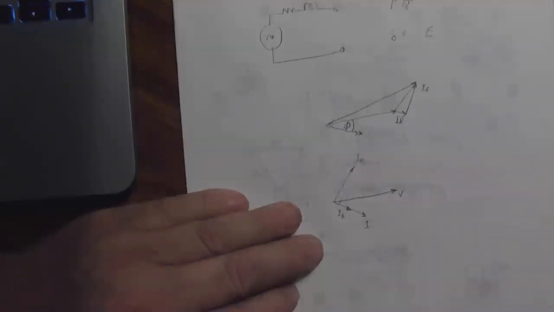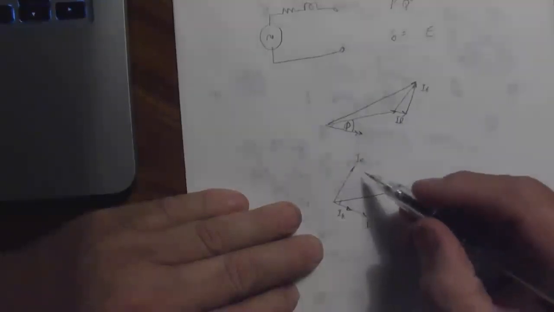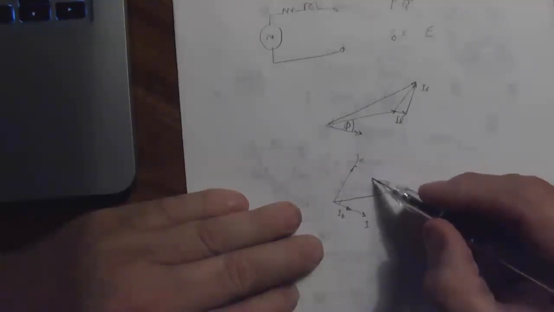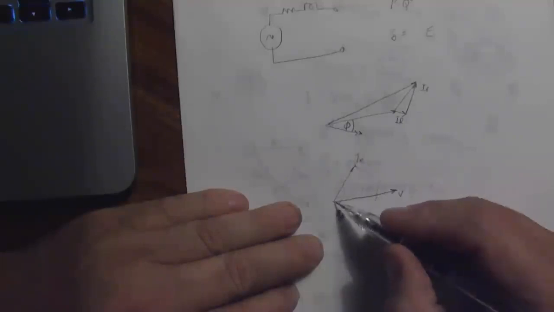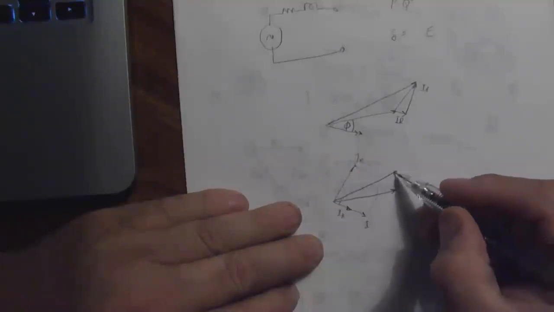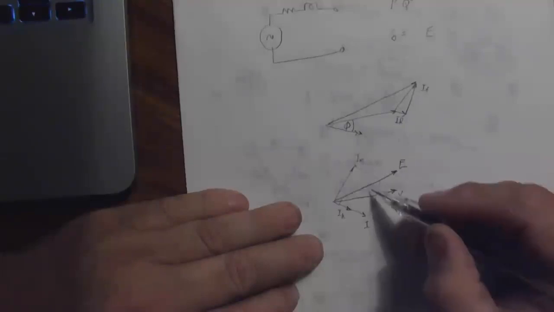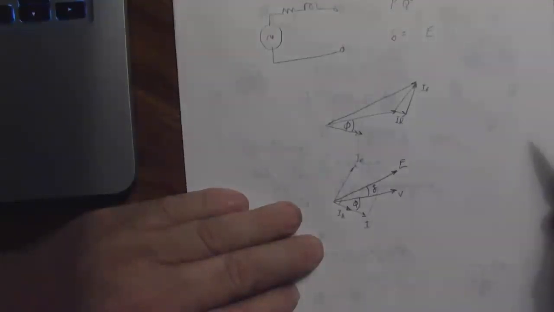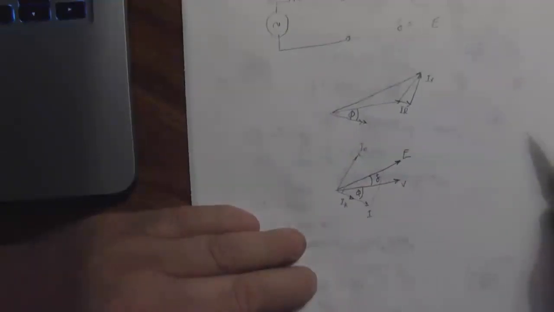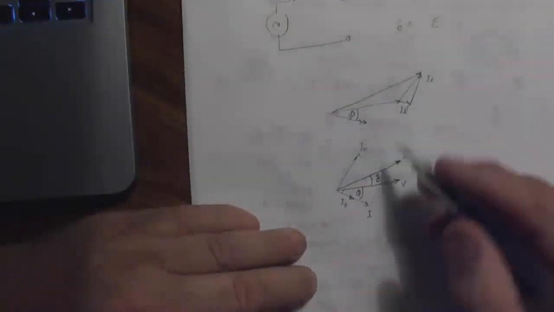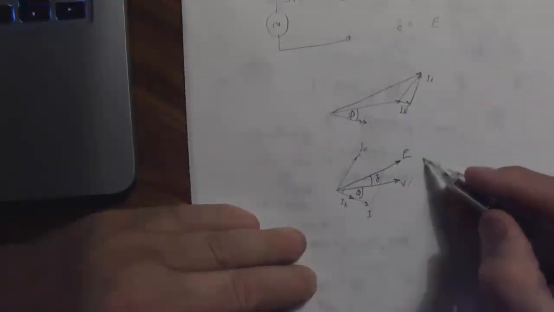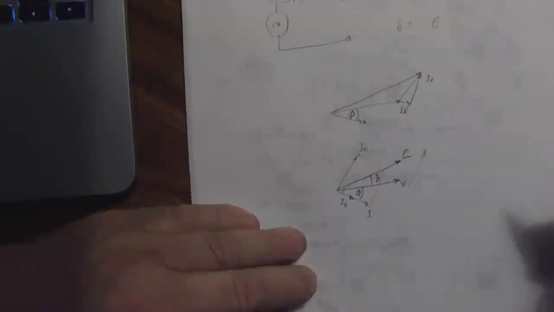And then we can calculate E, which will be somewhere there. So that is delta, that is phi. Now what we do for the phasor diagram, we just grab this and put it on top there, and that one on top there, and then we've got E.